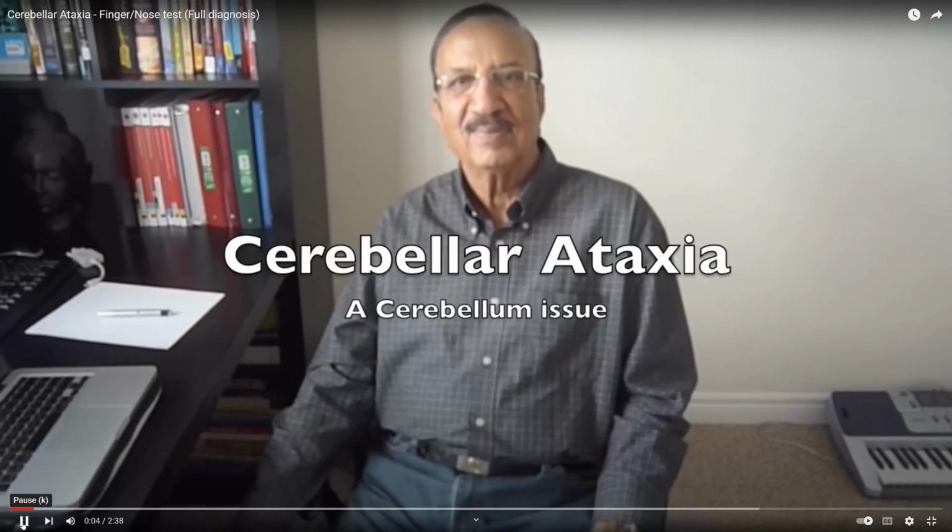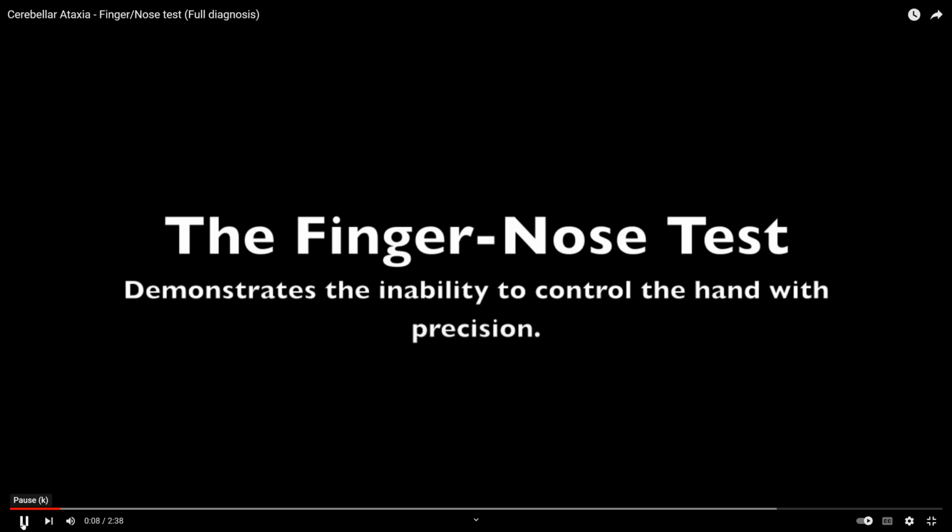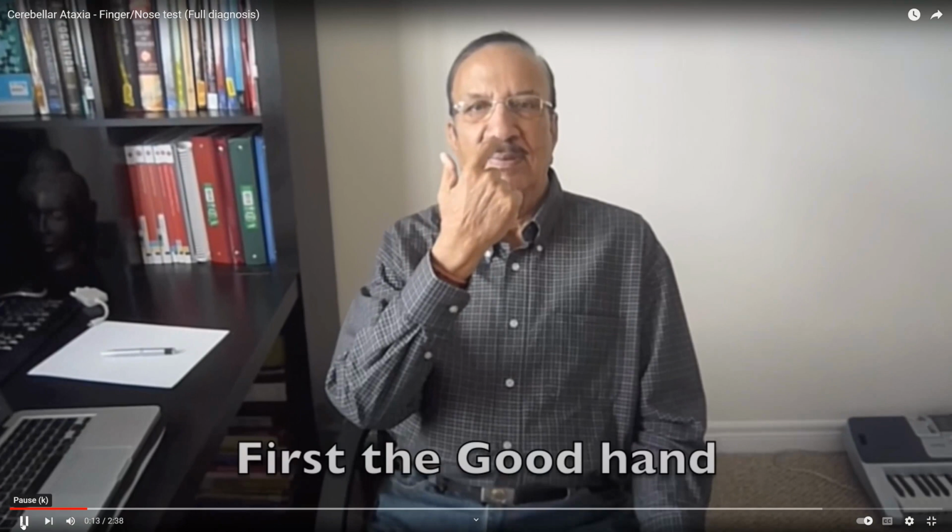So we're going to look at a gentleman who has cerebellar ataxia, and so this will show you exactly what this looks like. And so we're looking at the finger to nose test that I mentioned, and this shows the inability to control the hand. So this is his good hand, so only one side of his cerebellum is damaged. So with his good hand, it's just like you guys should be able to do. Bring your finger straight to your nose and take it away, and it should be a nice smooth movement. And then if you take a look at his affected hand, you can see the difference.